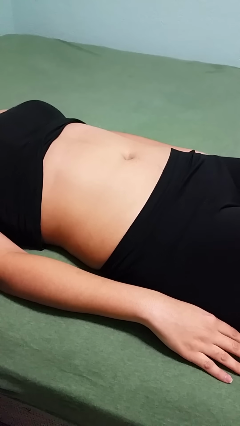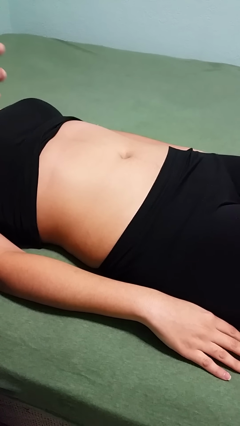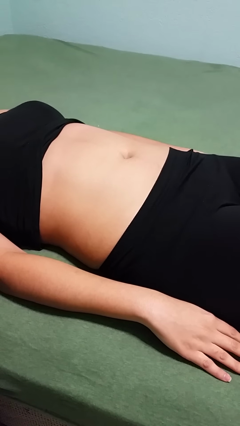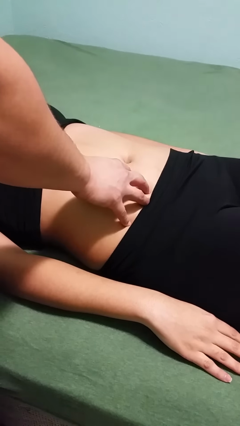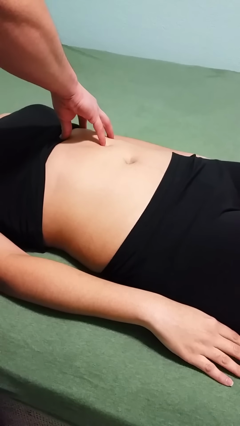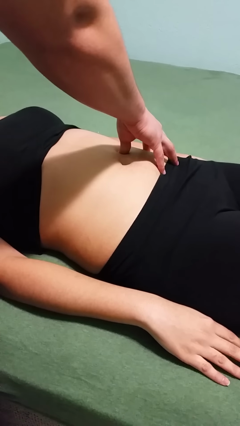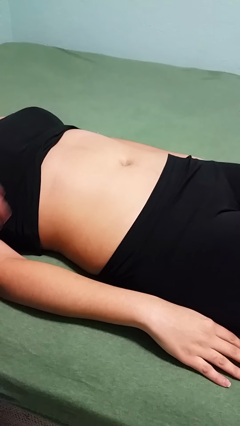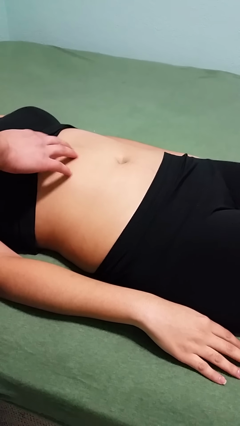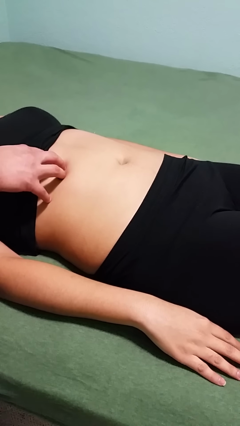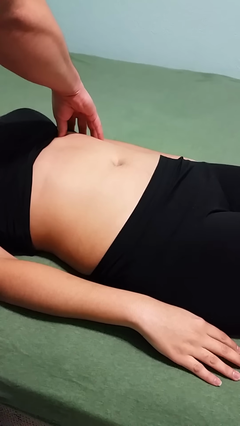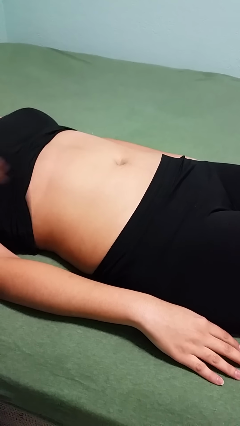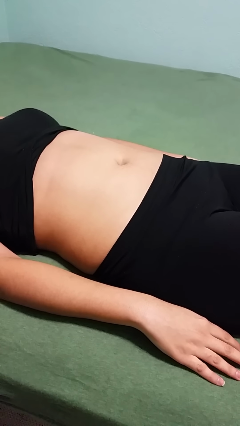All right, so the abdomen is split into four quadrants. You have the upper right quadrant, the lower right quadrant, the upper left quadrant, and the lower left quadrant. In the upper right quadrant, that's where you're gonna have the liver. And on the upper left quadrant is where you're gonna have your spleen, which are two very important parts of our abdomen area.